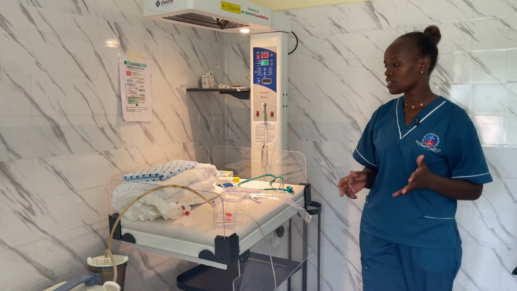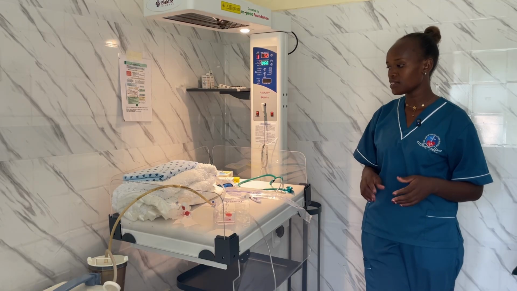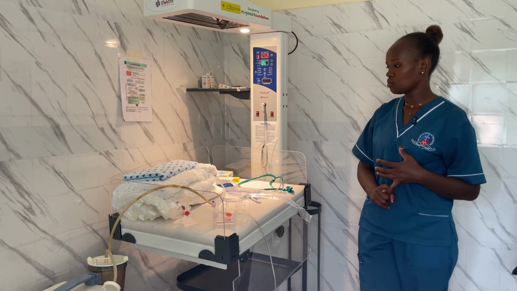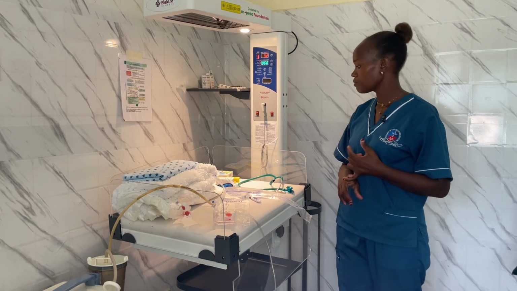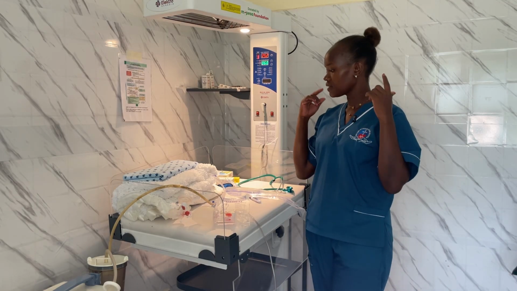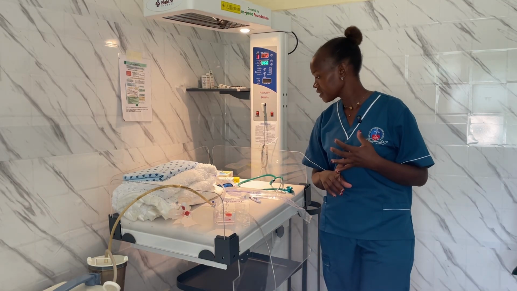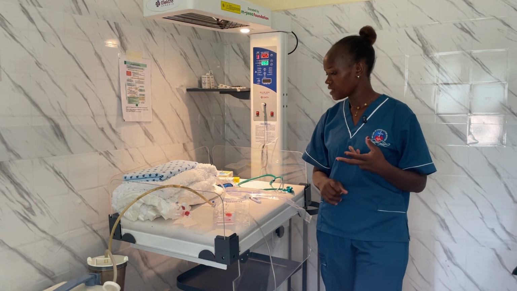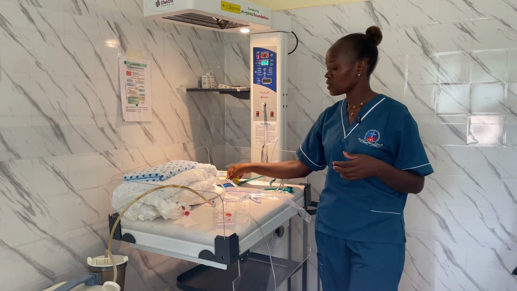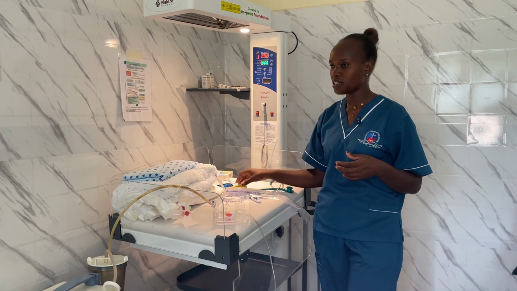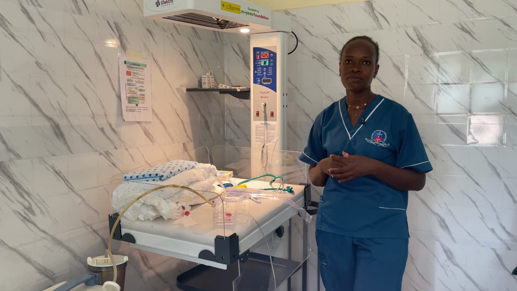Post-delivery, you can have your students or the delivery assistants that are helping you to do some things for the baby. We can have students taking measurements, that is head circumference, baby length, cord clamping, drying the baby, and giving medications post-delivery to the baby, and even giving the Apgar score.